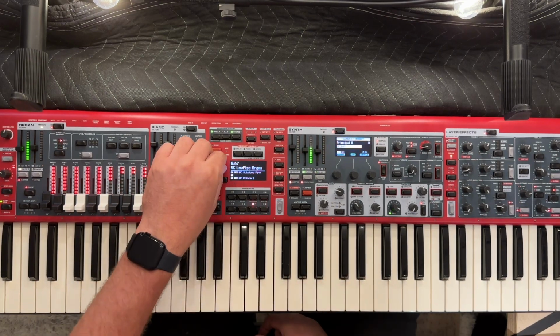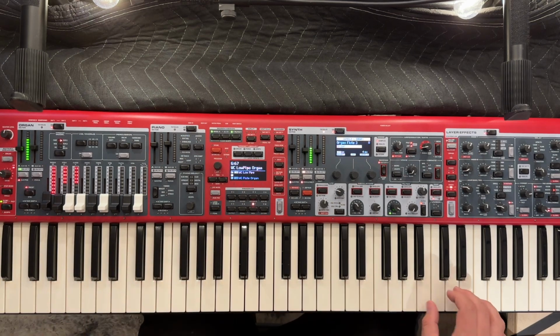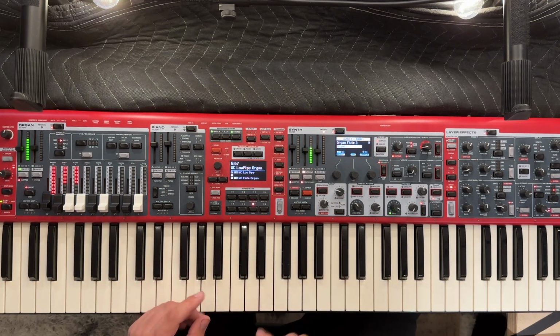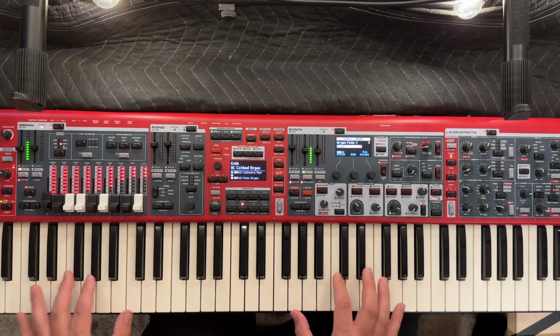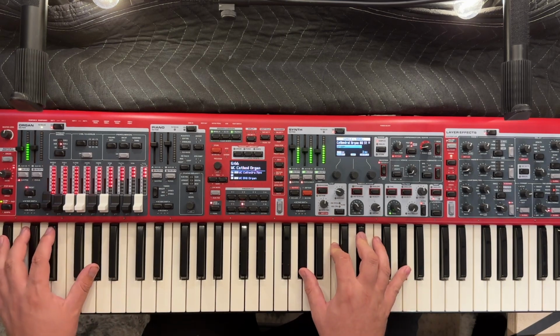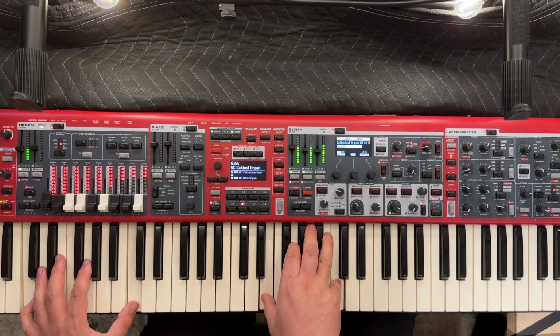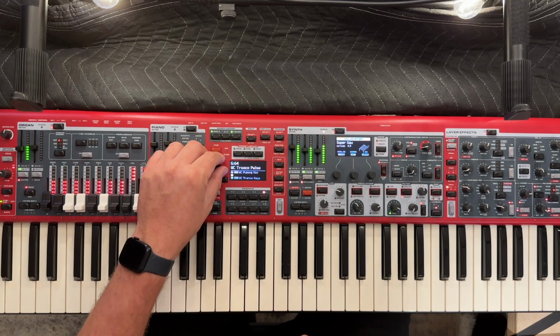You get the idea. It's just fun to play around with that. Of course, we got the really fun one there. Big organ.